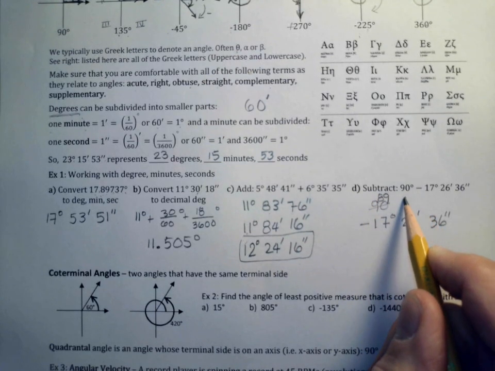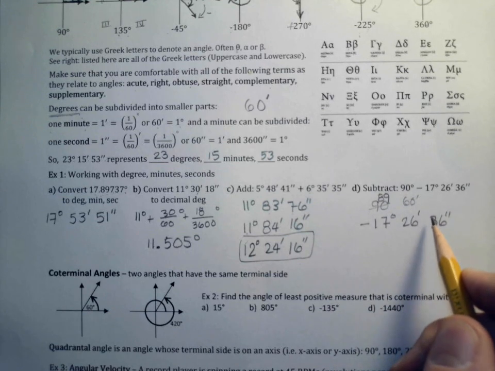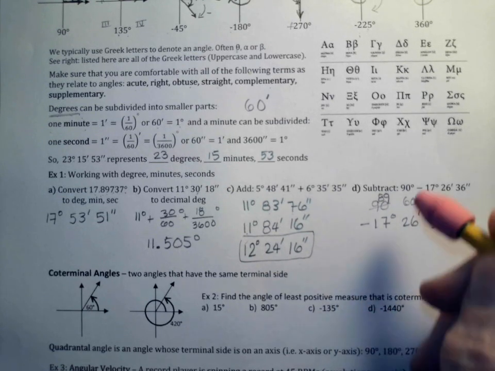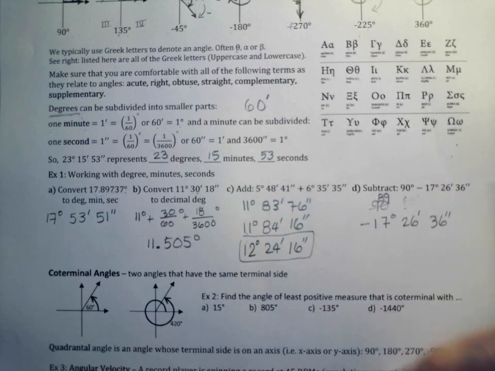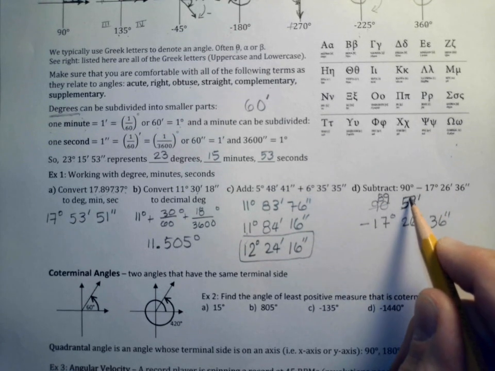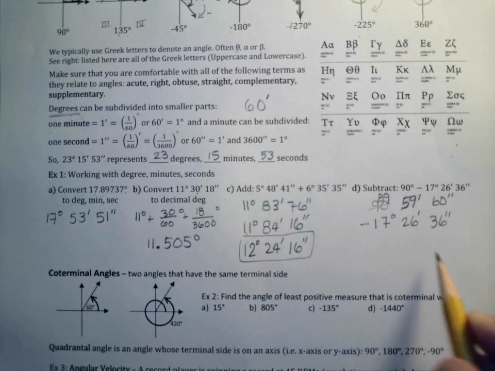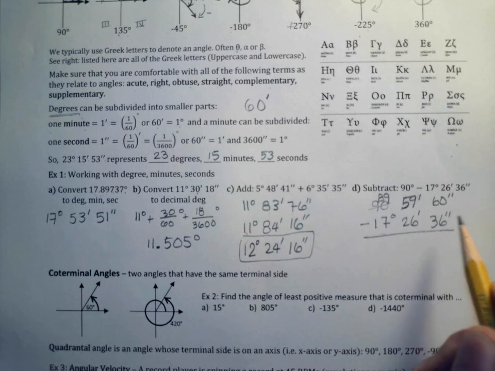And that makes this 60 minutes. But still, I need something here, so I borrow this again. So this becomes 59 minutes, and that 1 minute comes over here, and it's 60 seconds. All right, so now I can subtract.